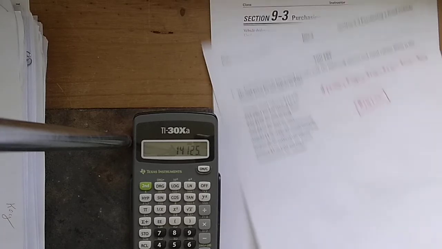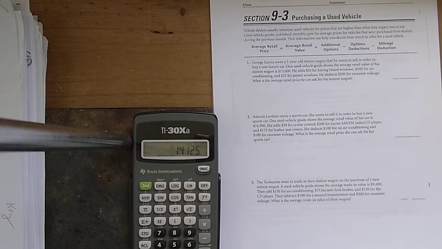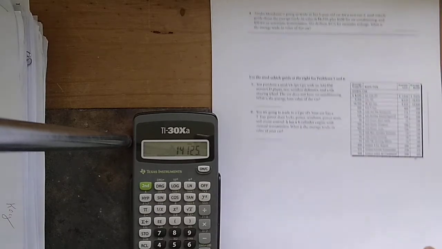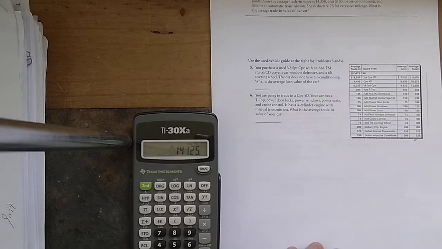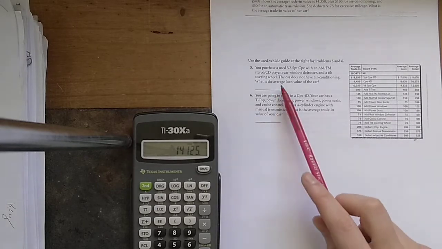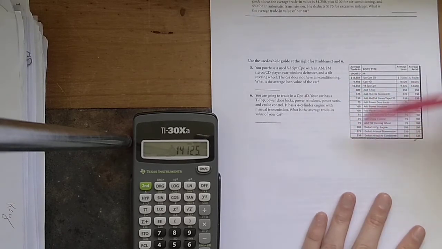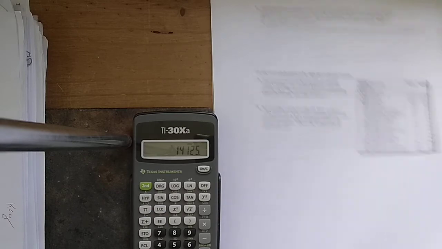Okay? That's pretty straightforward. It's fairly similar for your homework. Make sure you're reading very carefully over whether a price is added or subtracted. On the back, in addition, make sure that you're reading very carefully whether they're asking for the average loan value of the car, the average trade-in value of the car, or the average retail price of the car. So those are the 3 columns that you have here.